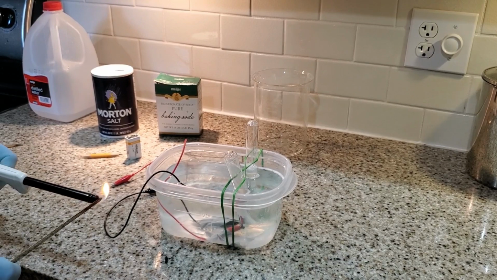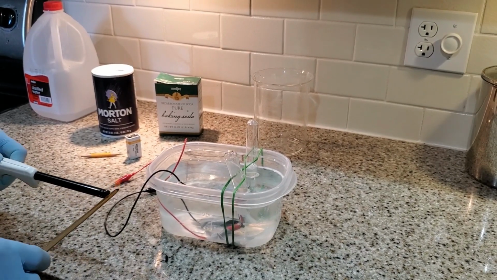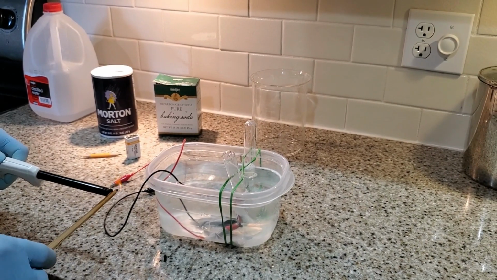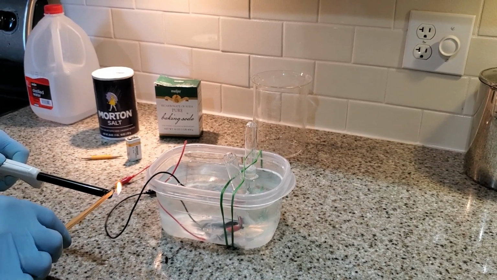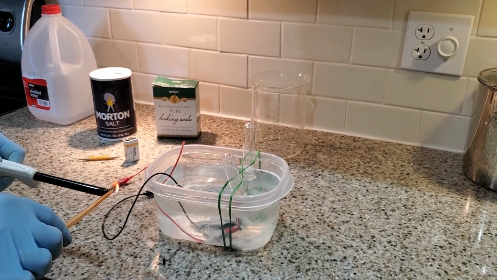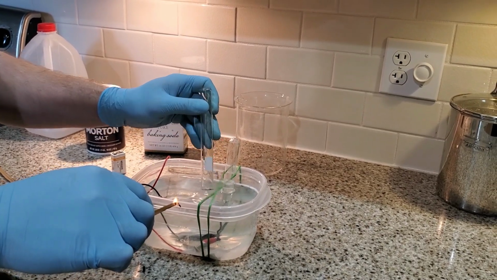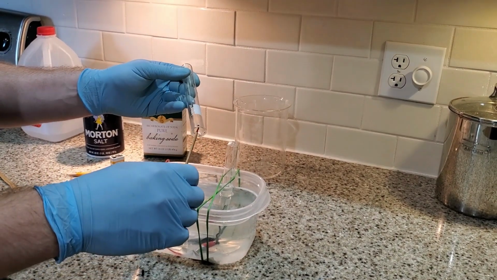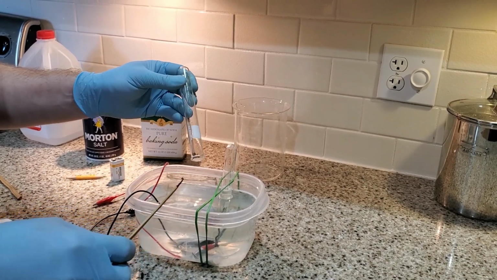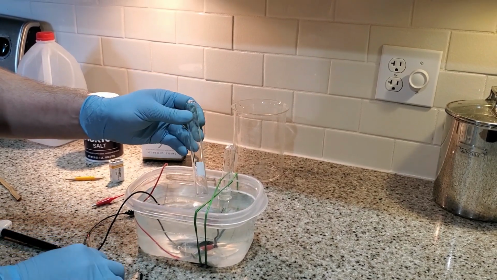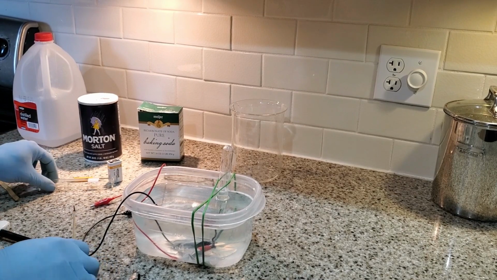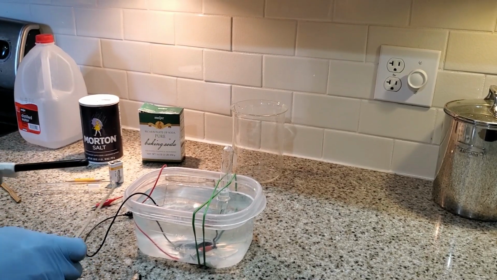And one thing that we know about hydrogen is that it is flammable. So we'll get the splint lit here. All right. So we'll drain the water out, test the gas. That little pop that you heard, that's the hydrogen gas burning. Now, we'll try the same thing on the oxygen side.